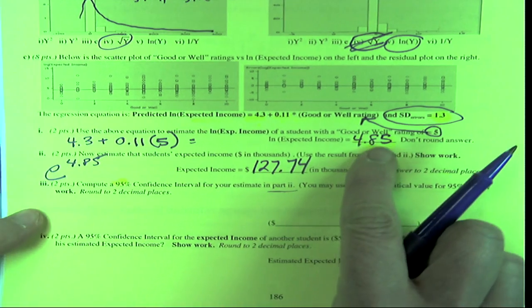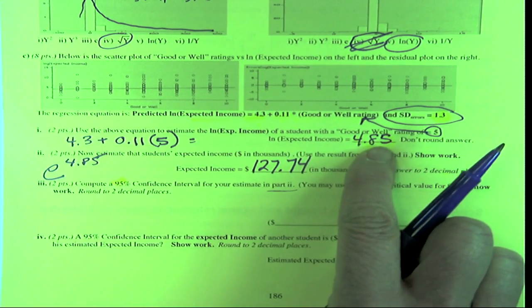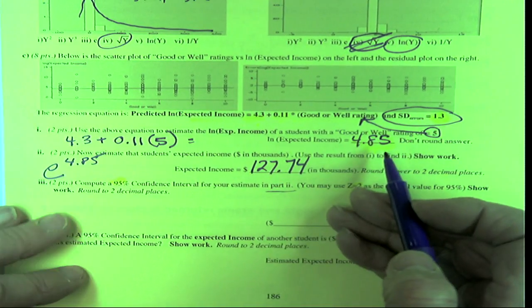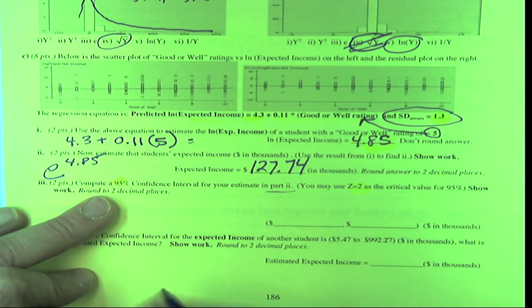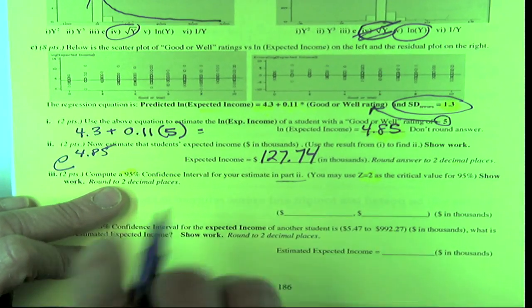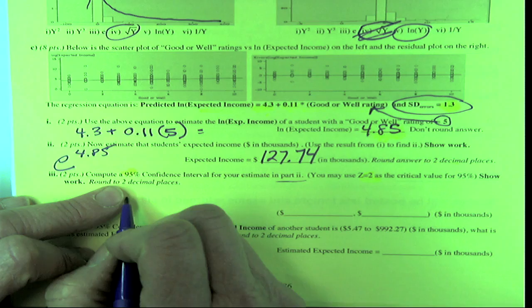Okay, so our prediction. Here's our point estimate. We want to give some wiggle room, and in the wiggle room we want to be 95% sure. So we want a 95% confidence interval, a margin of error.